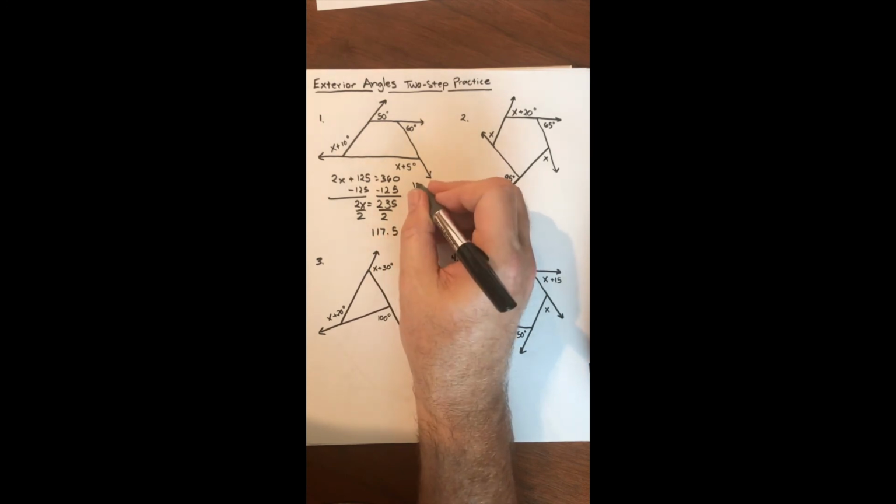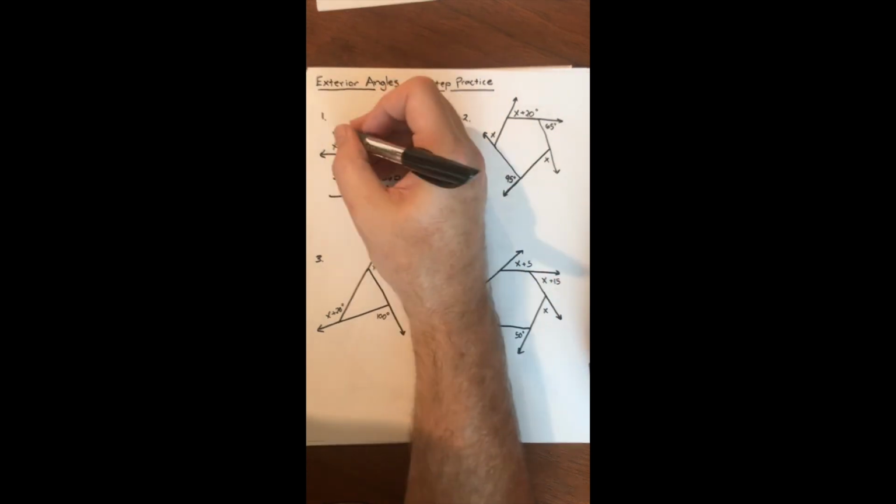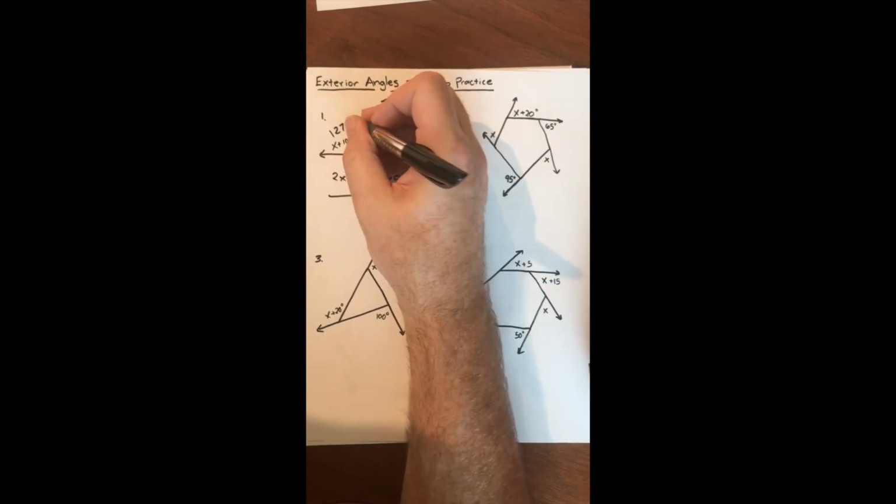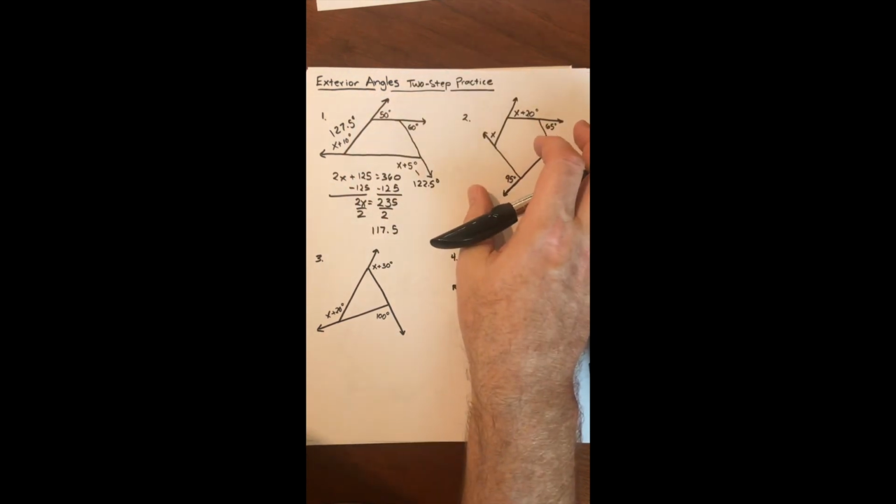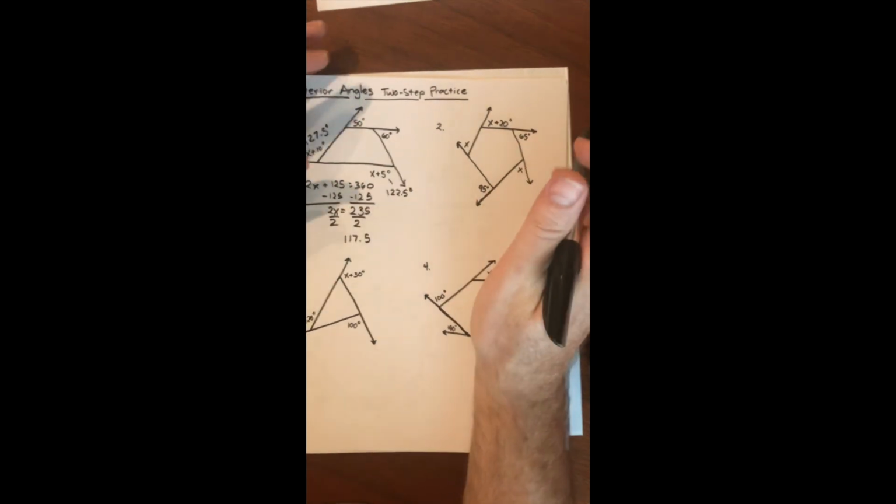So that means this one right here is 117.5 plus 5. That's 122.5 degrees. And this guy is 127.5 degrees. Didn't know you could have half degrees, did you? But you can. Okay, moving right along.